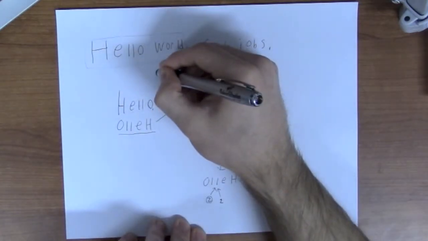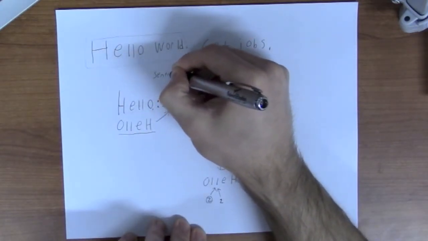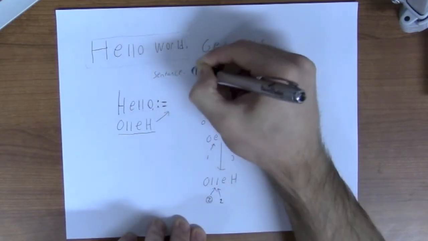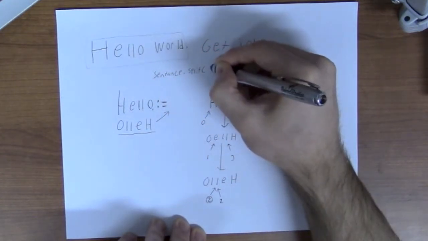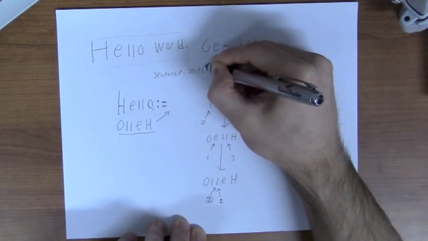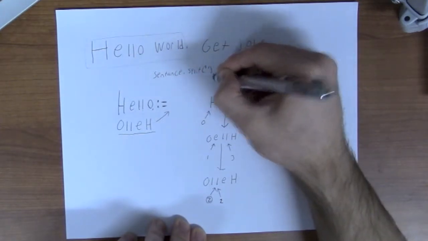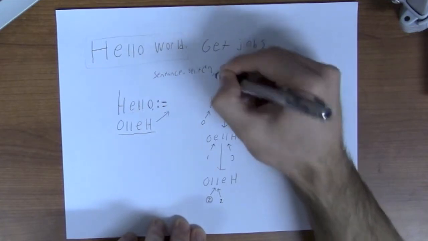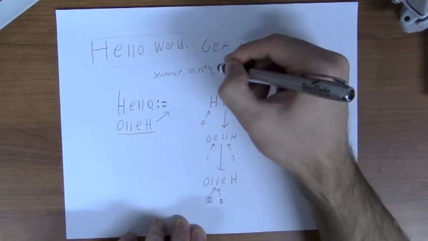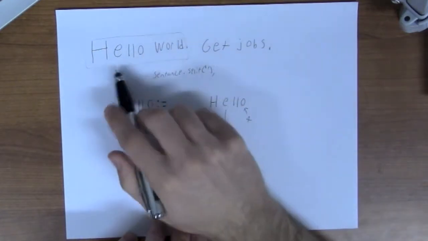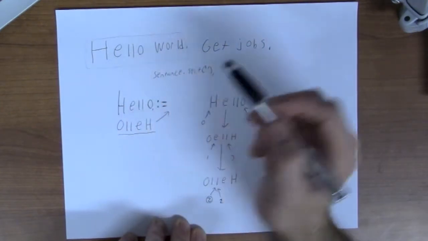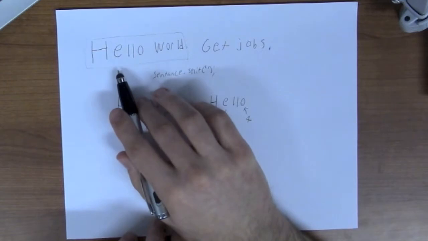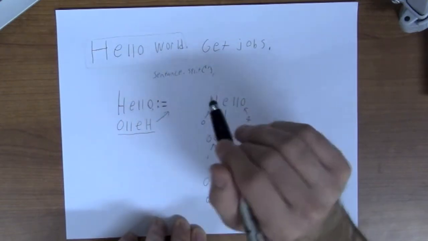So I could say something like sentence.split, and I would pass it a delimiting character. So in this case, just a space. And what this would return is actually two arrays, one containing the string hello, and the other containing the string world. So hello would be at indices 0, and world would be indices 1.